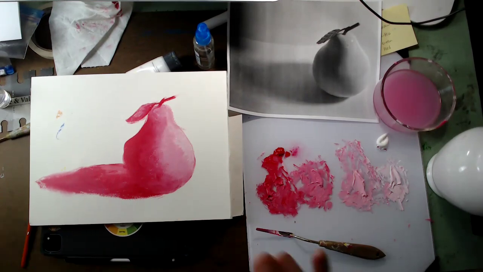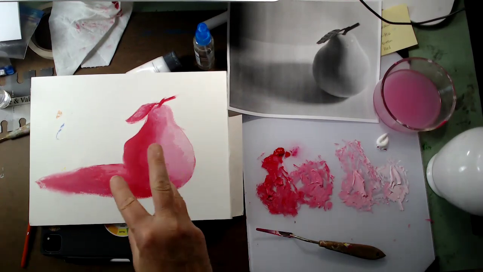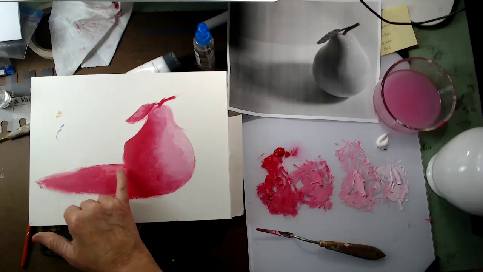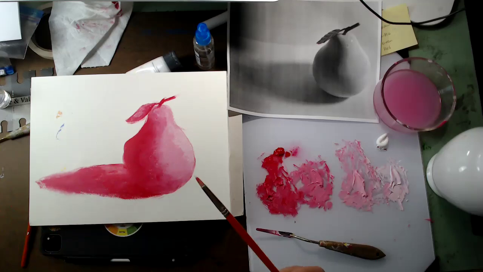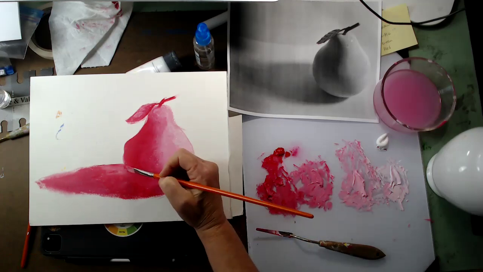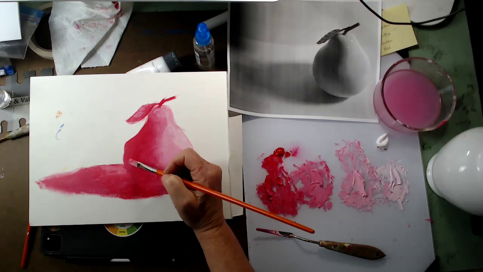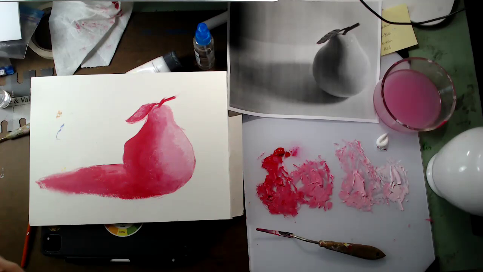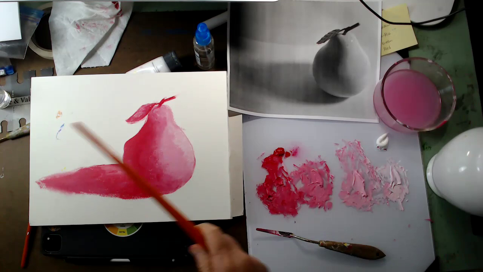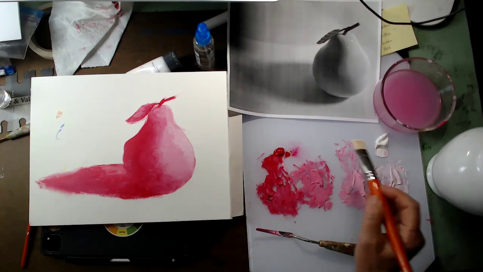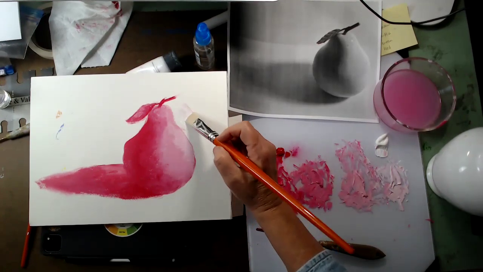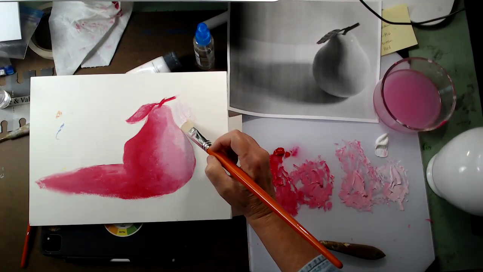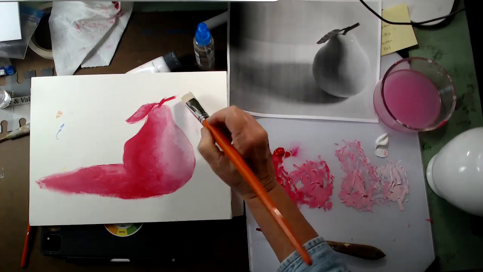All right, and I think that's it. Maybe over in here I can clean up. So I'm going to stop here because I want you to discover some on your own. And then the background, I'm going to clean up some edges. I can do that. Oh, I got some red on my, but I'm okay with that.